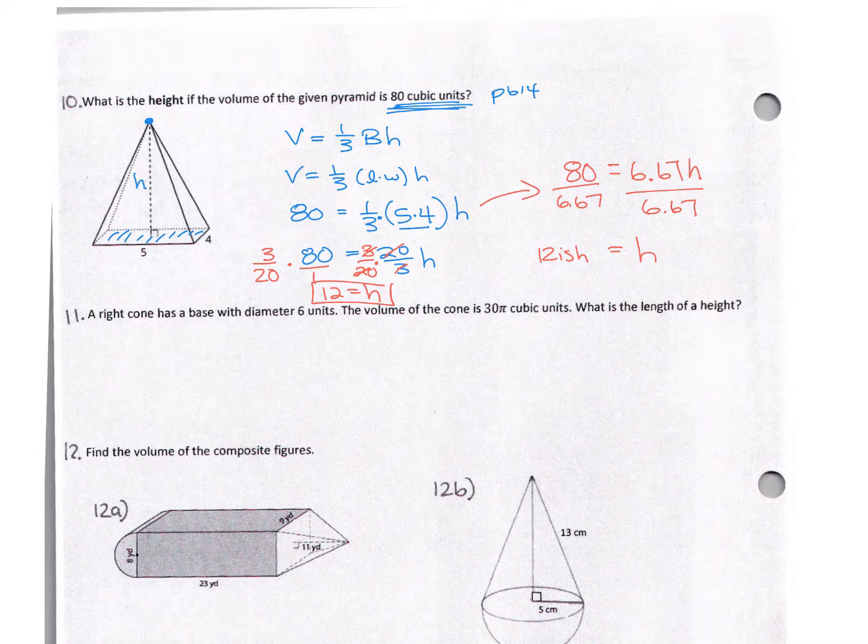Okay, so let's take a look at number 11. Number 11 is a cone. And so let me draw it so I can get a picture of what's going on here. It's got a diameter of 6. Well, they're trying to tell me that the radius is 3. The diameter is 6. Then this radius is 3 down here. And then it gives me the volume. Oh, and it wants to know the height.